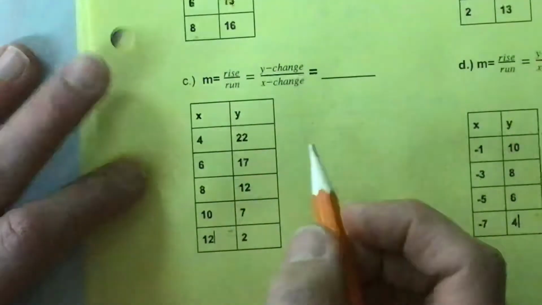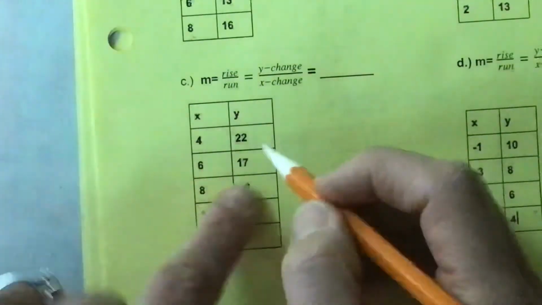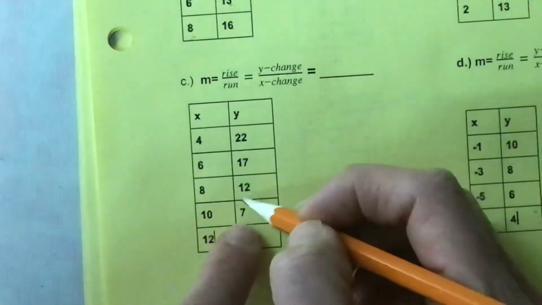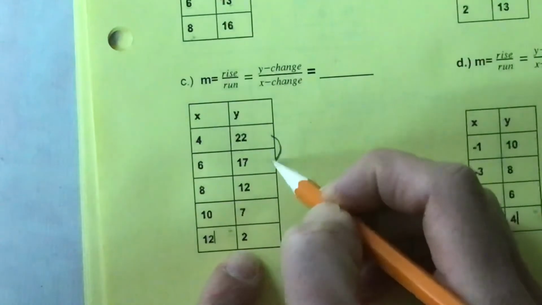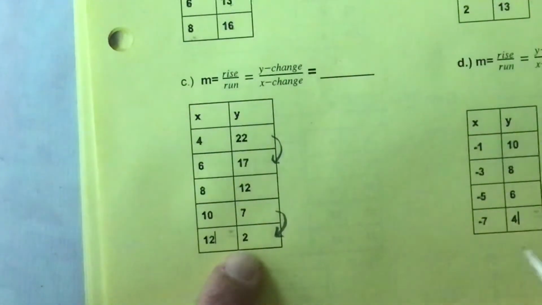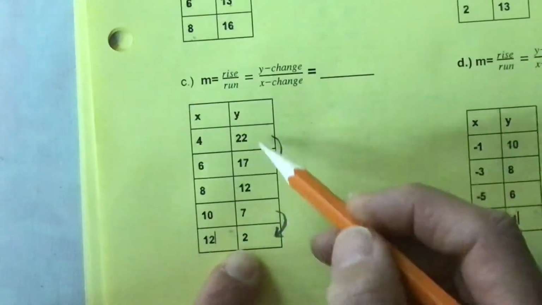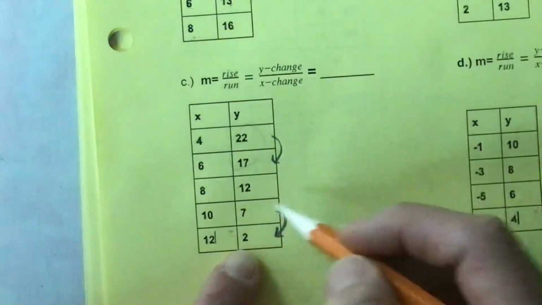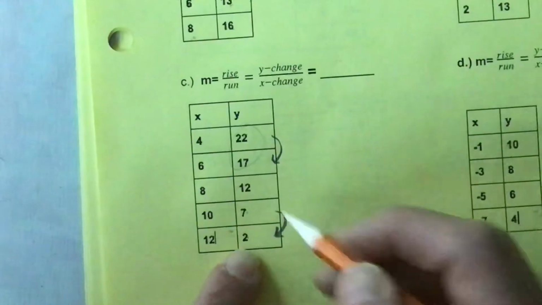So example C. I personally am going to jump down here. Maybe I struggle with going from 20 to the teens, so I'm going to find an easy one. Sometimes I can avoid negatives, sometimes I can avoid ones that I just don't want to do. So I'm going to jump down here and compare 7 and 2.